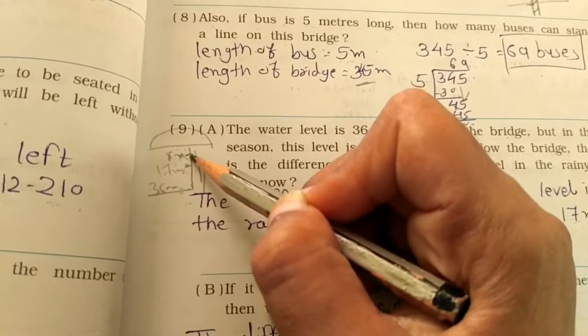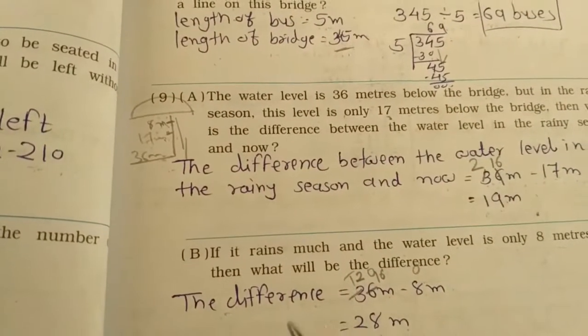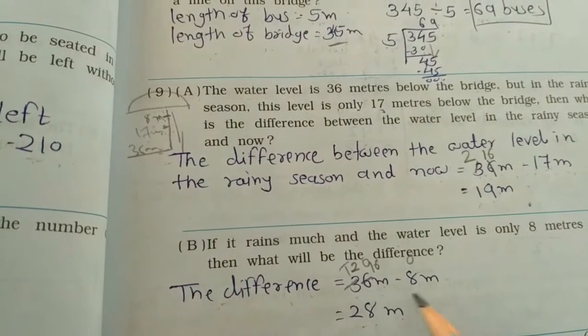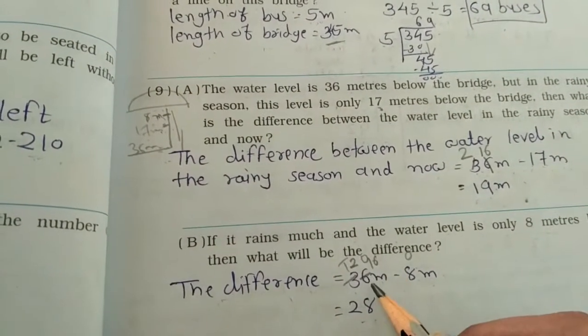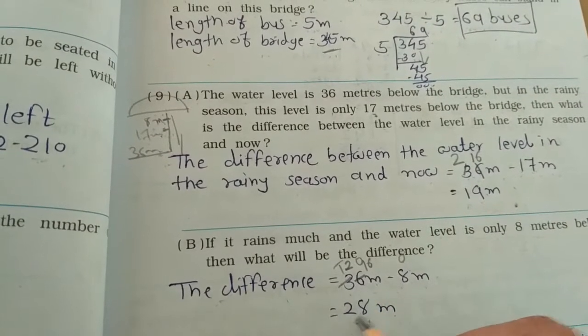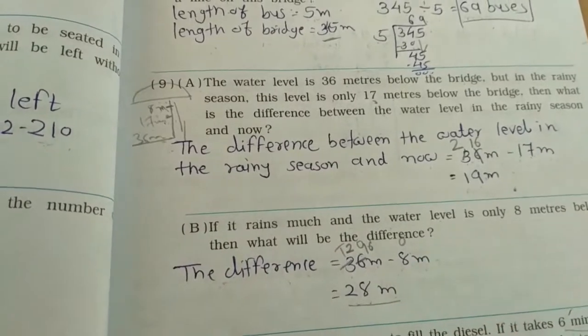So the water level is below the 8 meter of the bridge. So the difference is 36 meter minus 8 meter. तो यहाँ पर क्या होगा? 16 minus 8, 8 and 2 minus 0, 2. So that will be the answer. The difference is 28 meter.